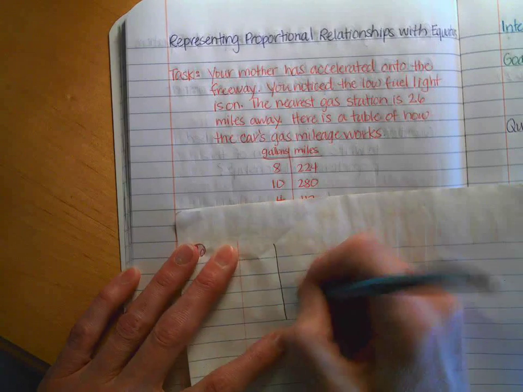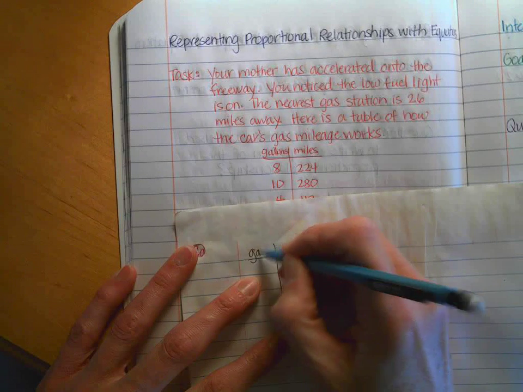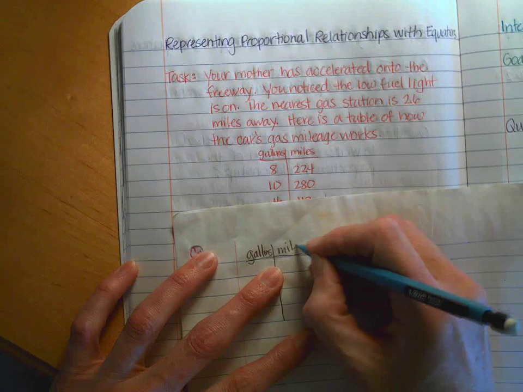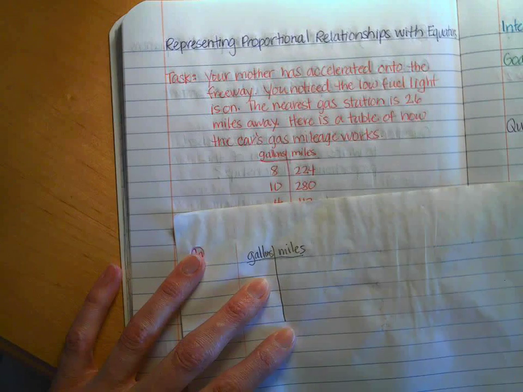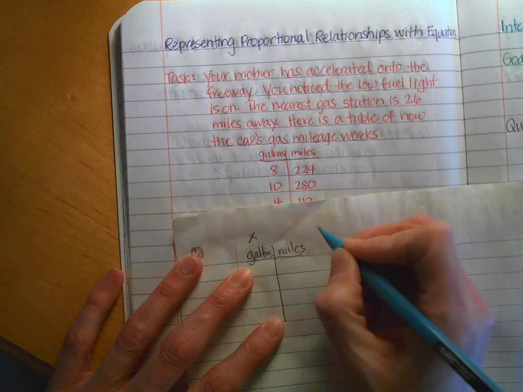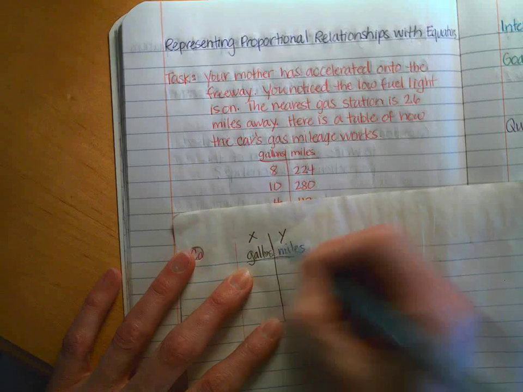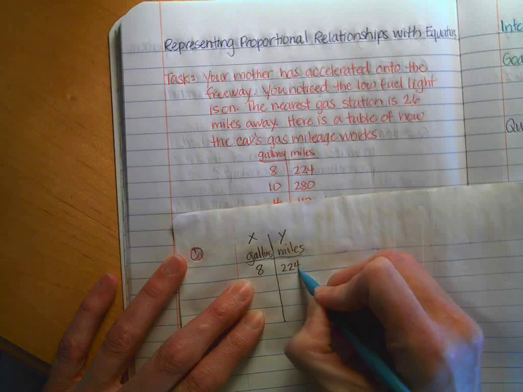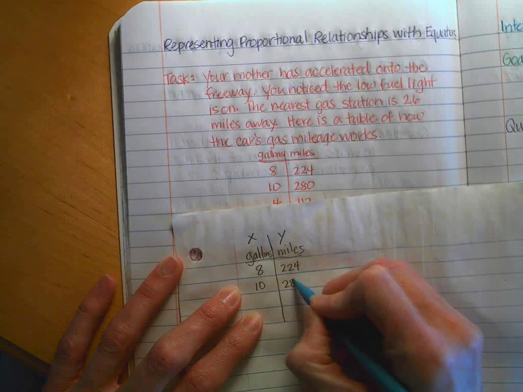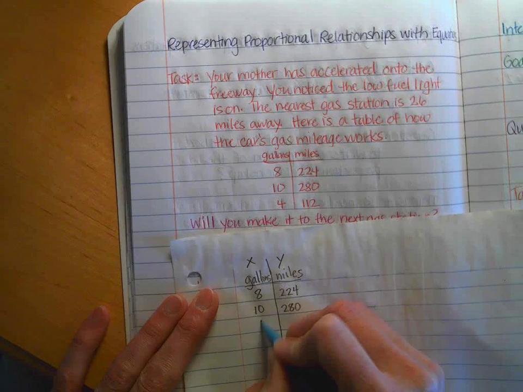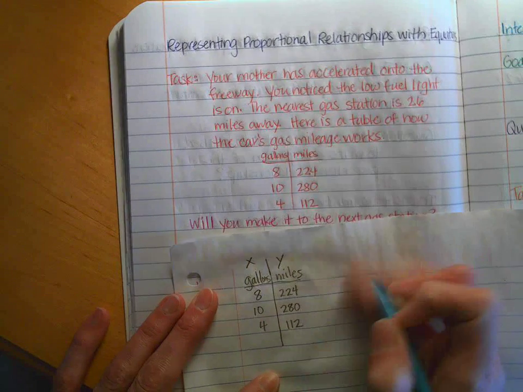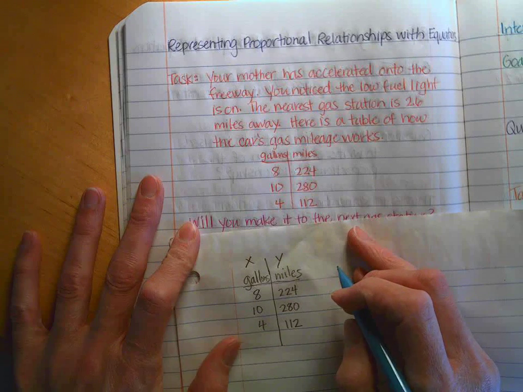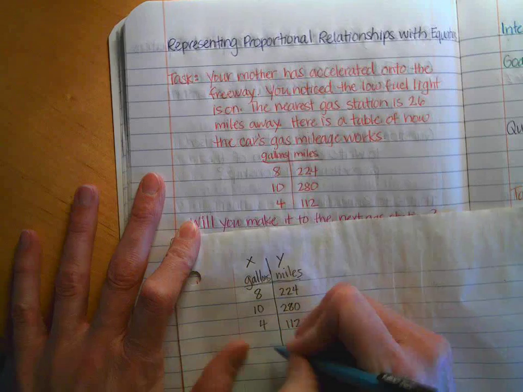And we have gallons per mile. Gallons is the independent because the gallons will always sit in the tank. Miles depend on those gallons being there, so it's the dependent. Remember that the independent is the x, the dependent is the y, and we know 8 gallons get you 224 miles, 10 gallons get you 280 miles, and 4 get you 112 miles. So the question that I want to know is, how far can we travel on 1 gallon of gas?